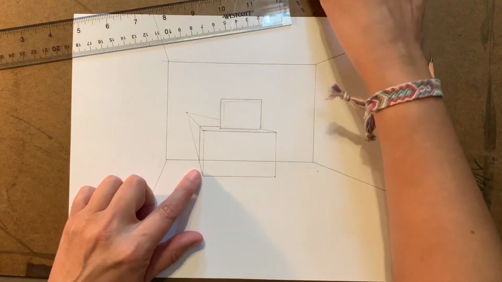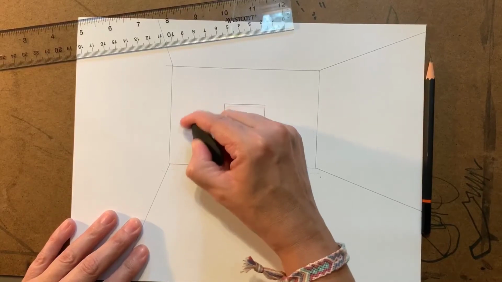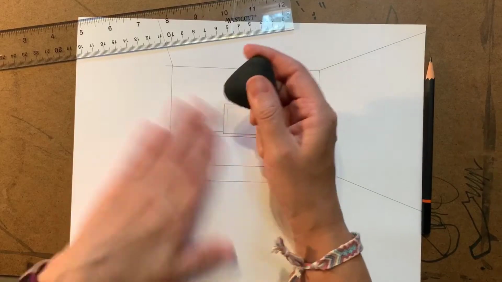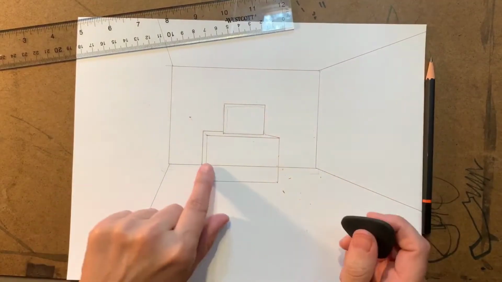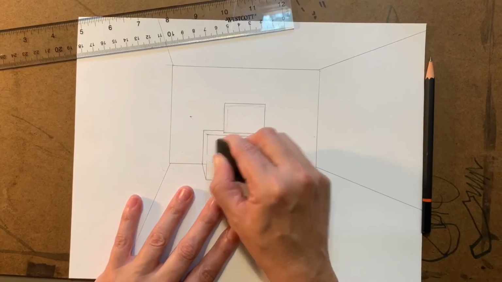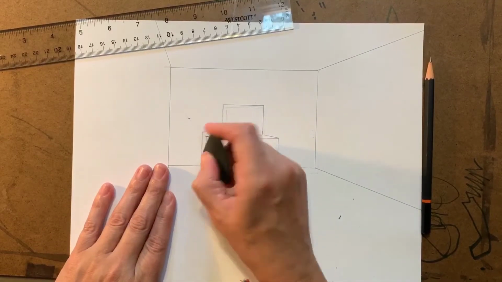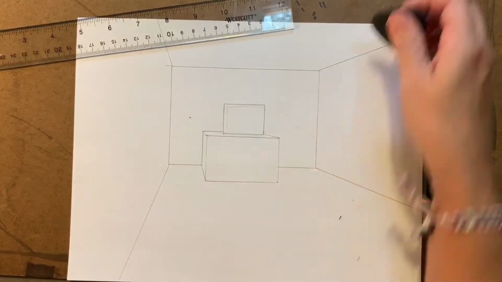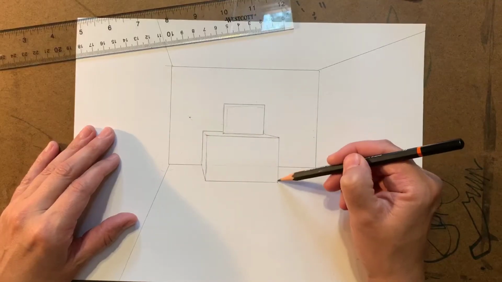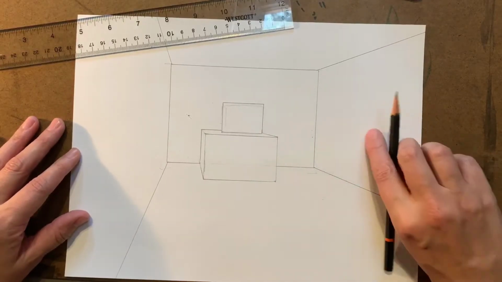So now I can erase the converging lines that I don't need, that aren't part of the TV stand. And I can erase the floor line that's going through the TV stand. And I can give it some shelving and cabinets and things later on when I'm adding details.